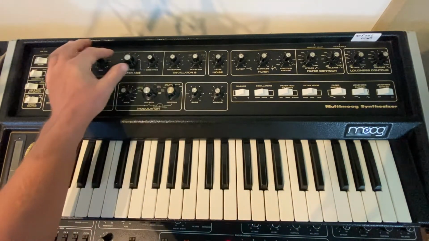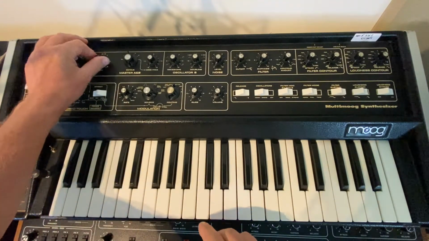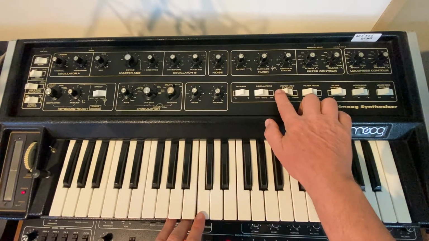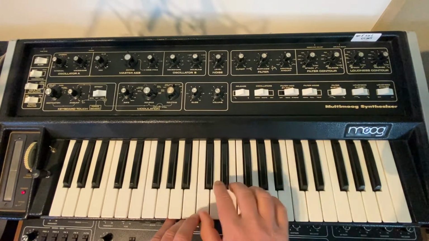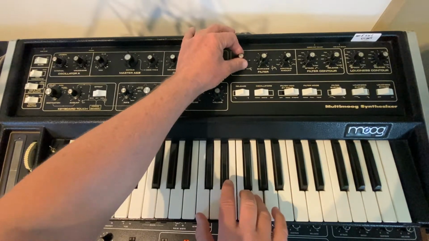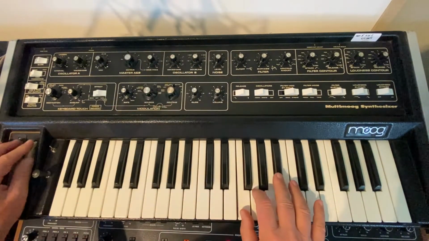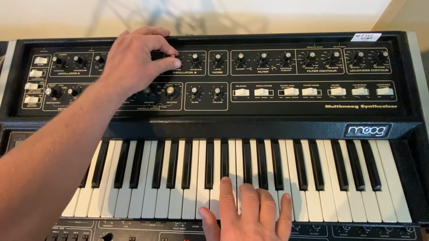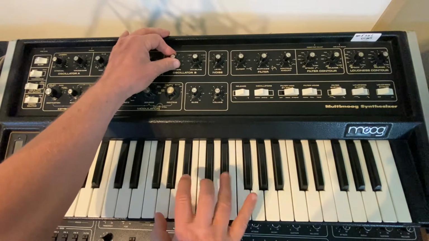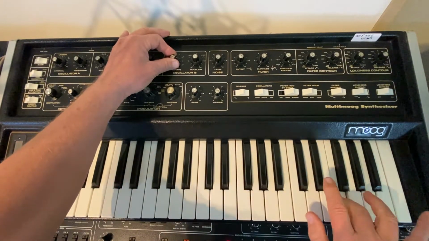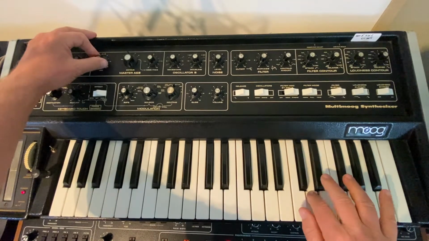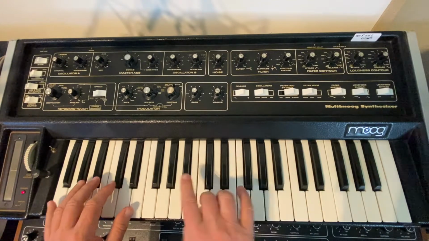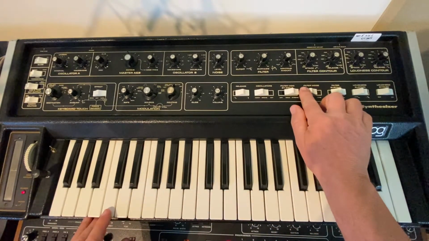On the filter, I can show you something which is great. I love this. You can have different character on the filter, like this. Here you can have different tone too.